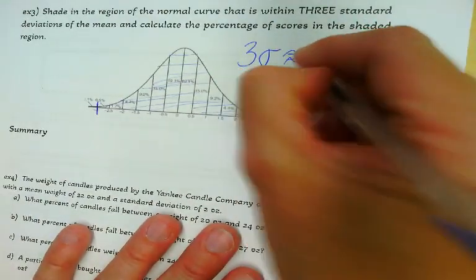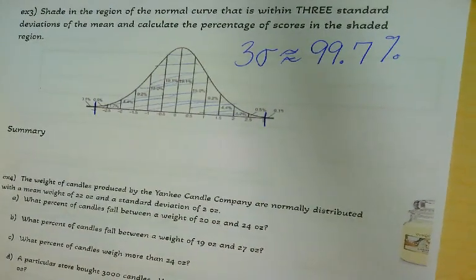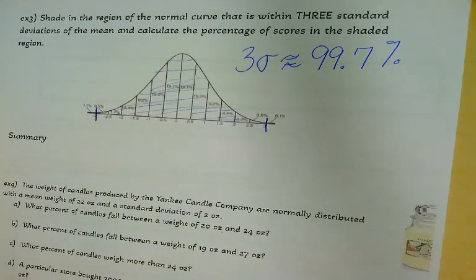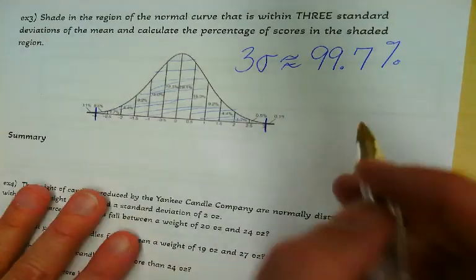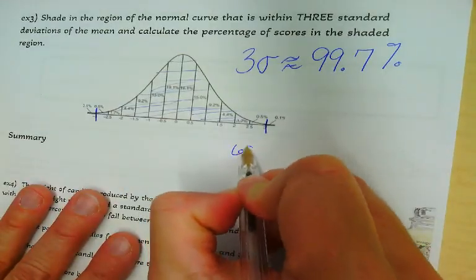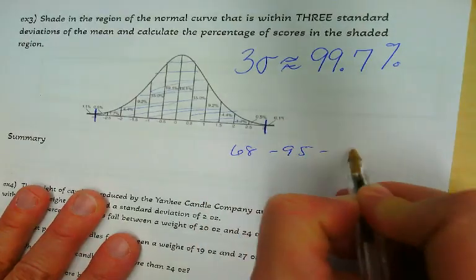99.7, and again, I'm going to put approximately 99.7%. So it's pretty darn close to 100%. Again, we're just trying to get as normal as possible. So again, I want to try to remember 68, 95, 99.